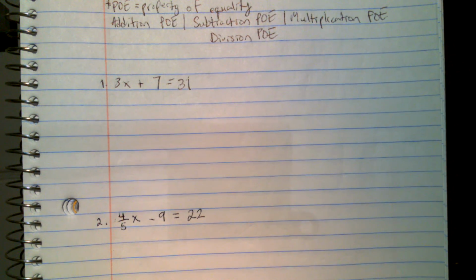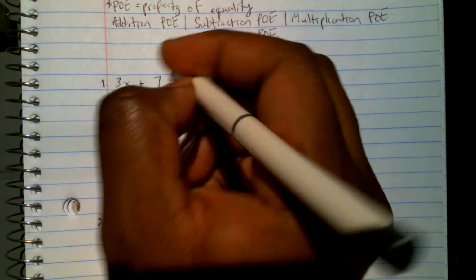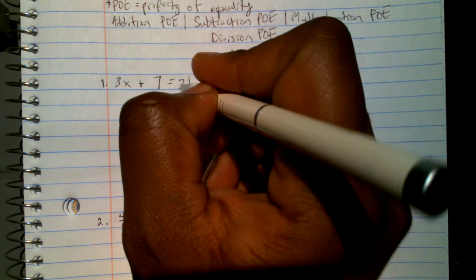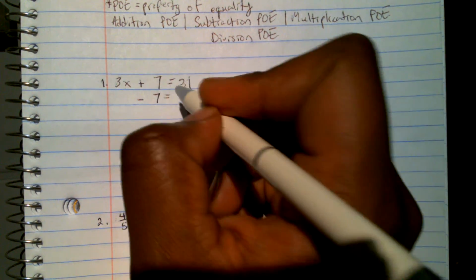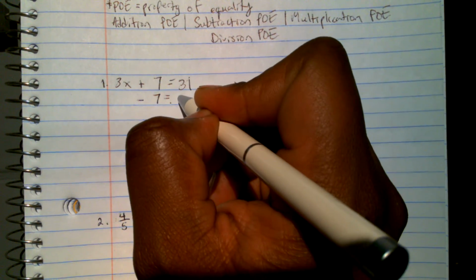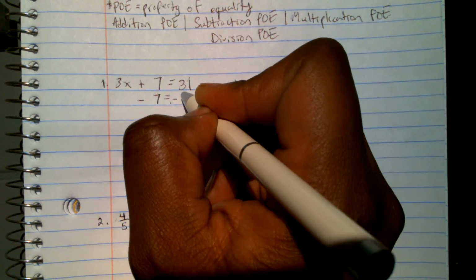So, first of all, since I'm starting off with a plus sign right here, in my problem, by the letter of the alphabet, which is our variable, I'm going to subtract. So I have -7, then I have the equal sign, then I'm going to have -7 again.